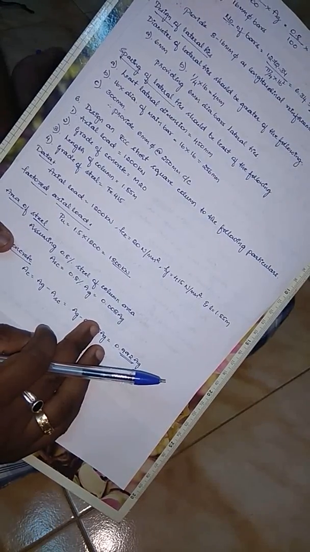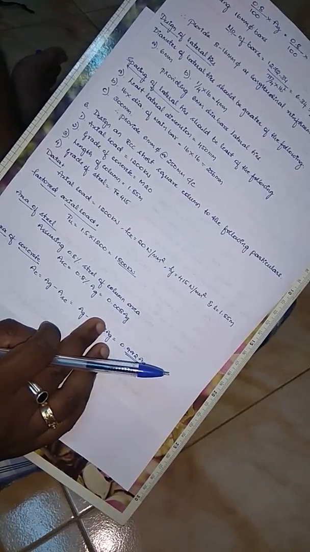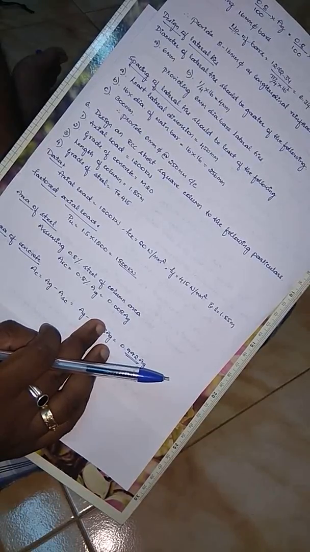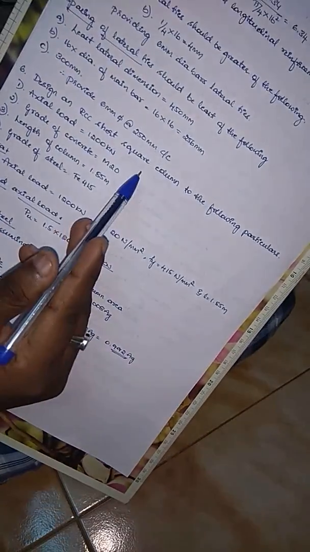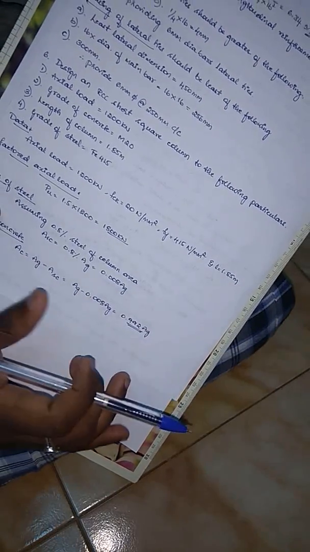In the other problems they used to give the area, that is either if it is a rectangle they used to give B into D, or if it is a circular column they used to give a diameter, whereas in this problem they have told only that it is a square column and they have not given the dimension of width as well as the depth of the column.